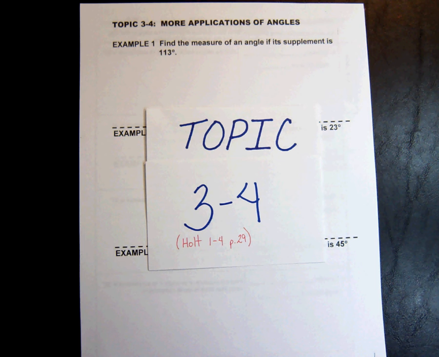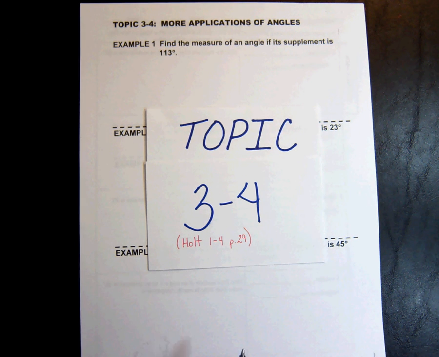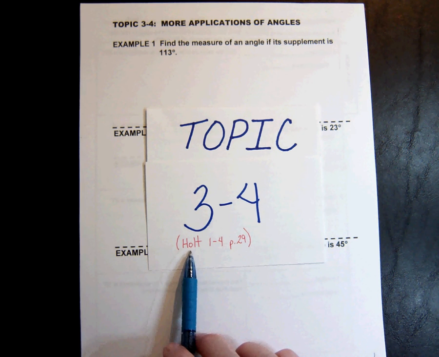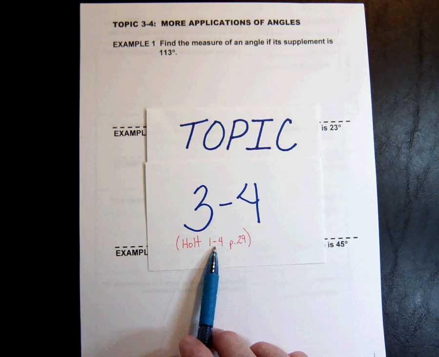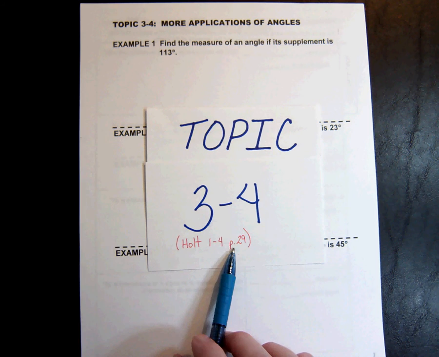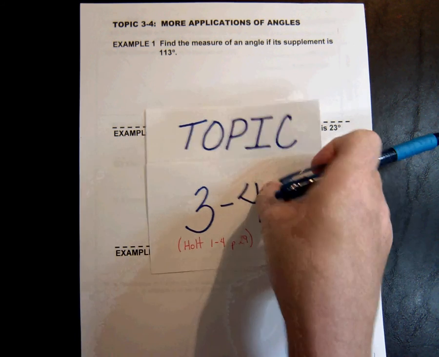Topic 3-4, more applications of angles. This can be referenced with our Holt book, Chapter 1, Section 4 on page 29. Okay, we're dealing with more complements and supplements.